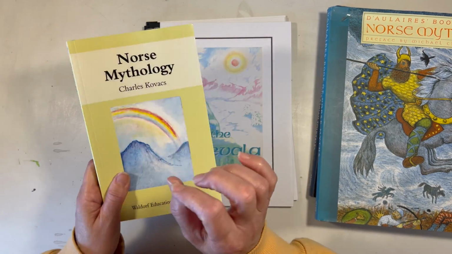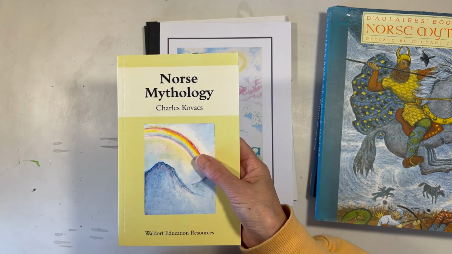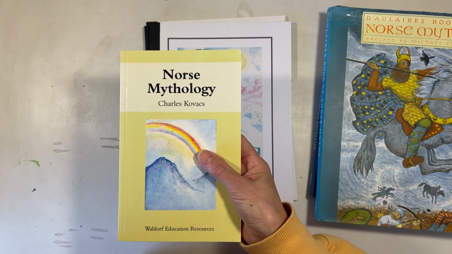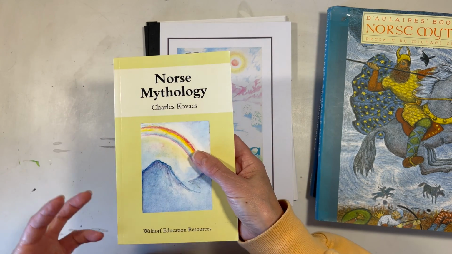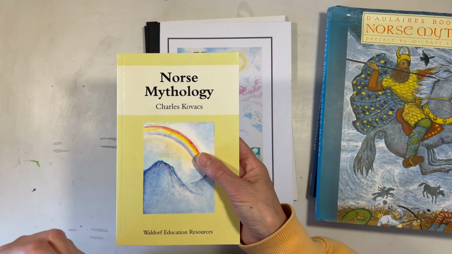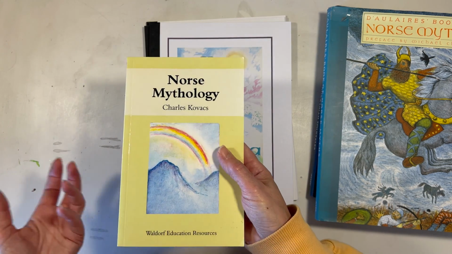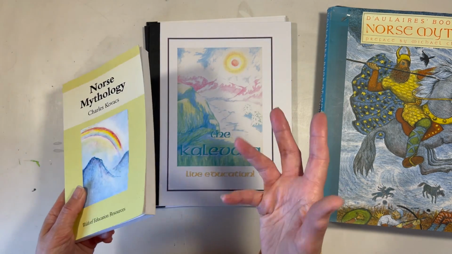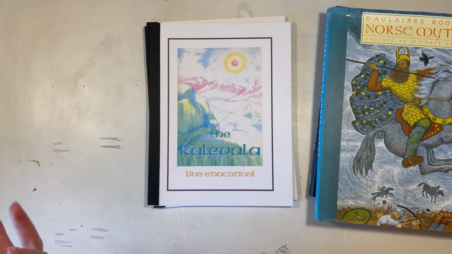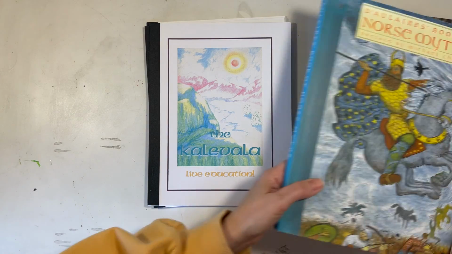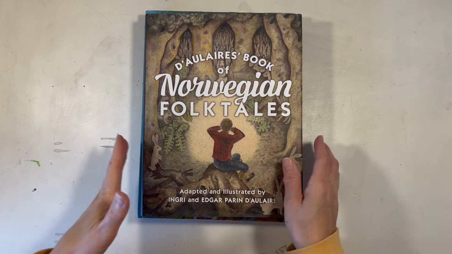There are a couple of things that I'm not 100% loving about this book series, but with every book and resource, I would suggest that you use what you like, you omit the things that you don't like, and consider the parts that you do enjoy about the book, because there can be some things, maybe not in this one so much as other books, that are questionable. One more book I want to share with you is the D'Aulaires' Book of Norwegian Folktales.